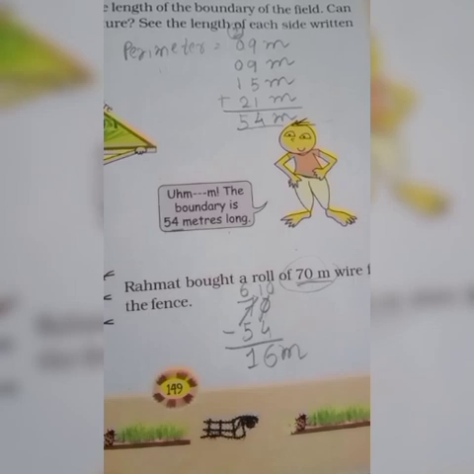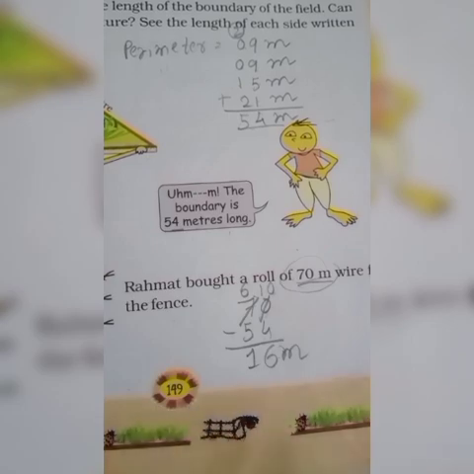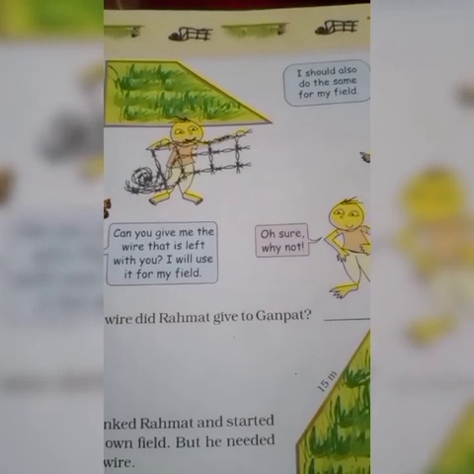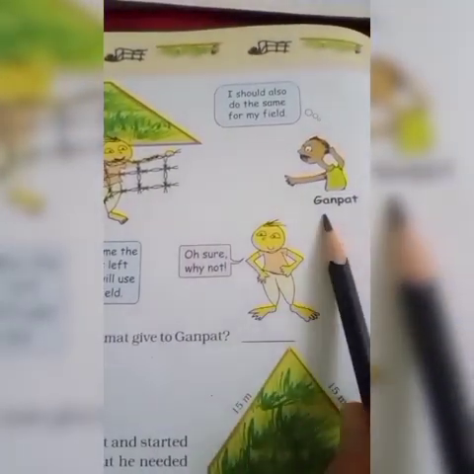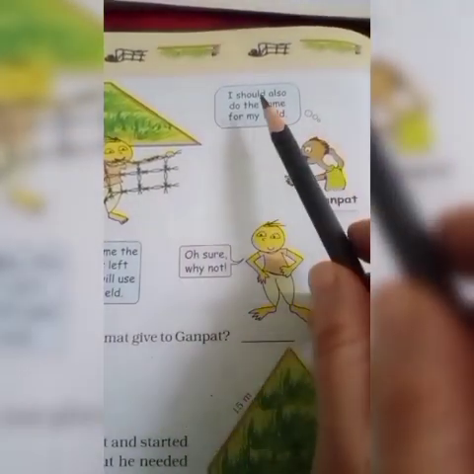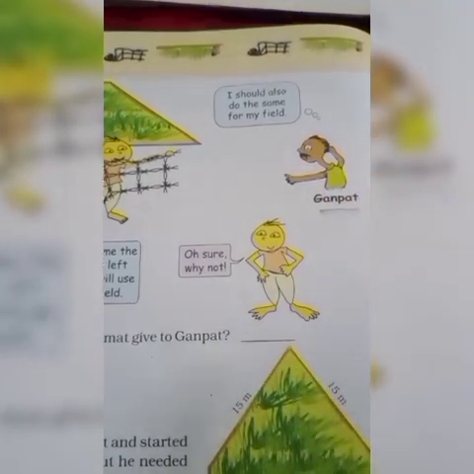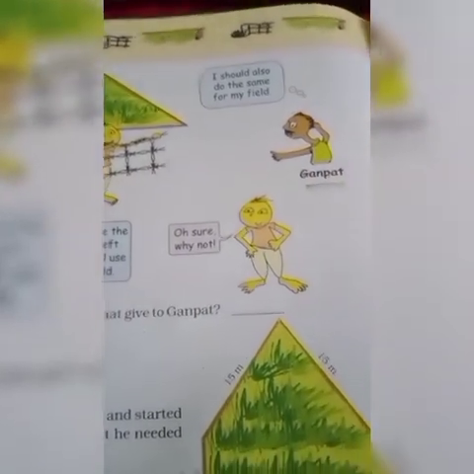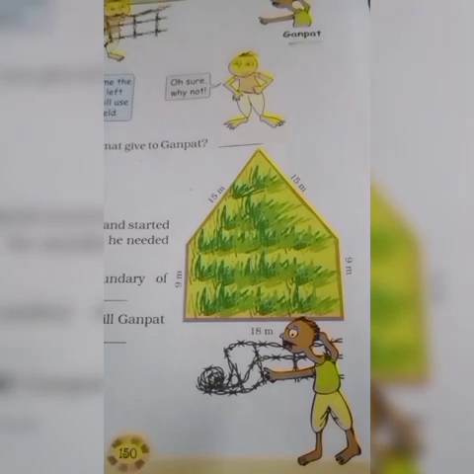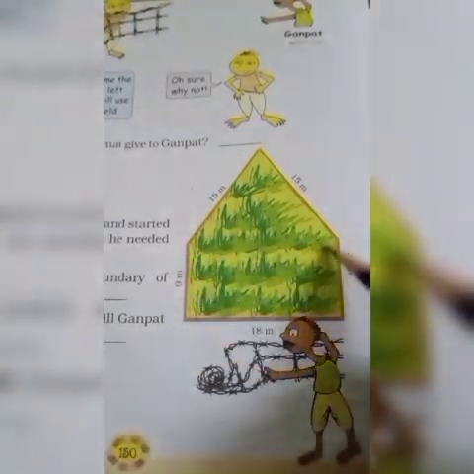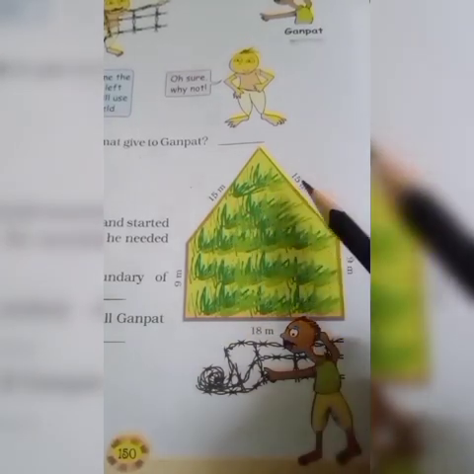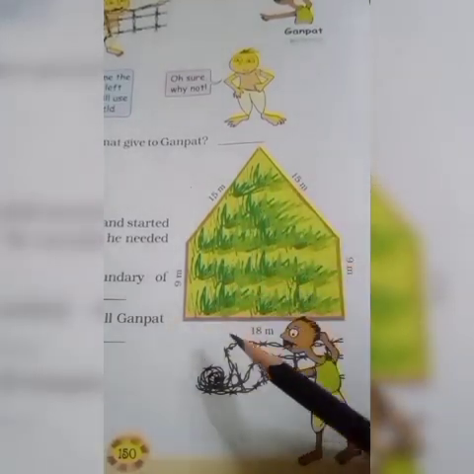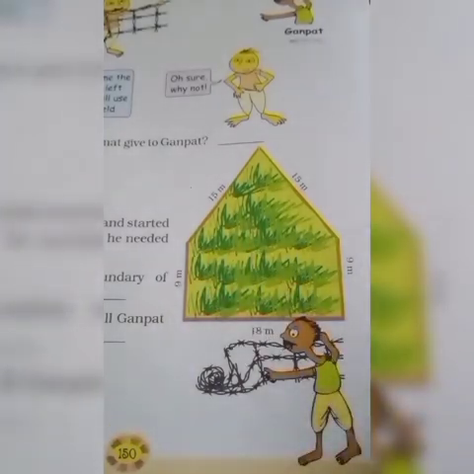Rahmat, right? Okay, now let's see what's given on your next page. So let's see next page, page number 150. Now students, on page number 150, here is another person, Ganpat, and he also wants to fence around his field, and his field is like this. Can you see? ये है गणपत की फील्ड जिसमें भी सारे साइड्स की डायमेंशन दिए. Can you see 15 meters, 15 meters, 9 meters, 18 meters and the 9 meters.